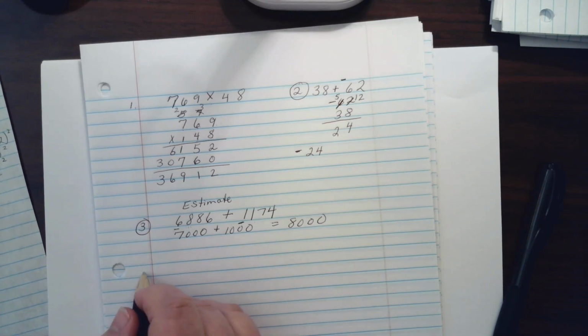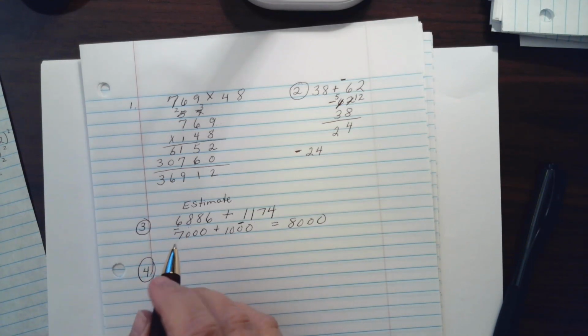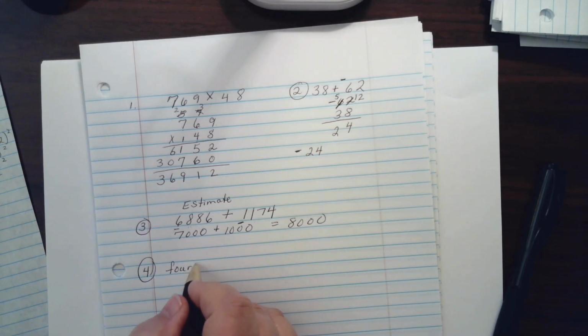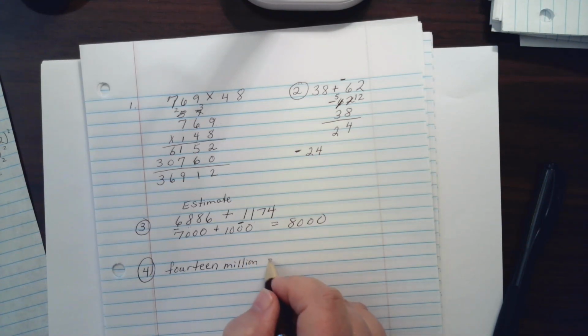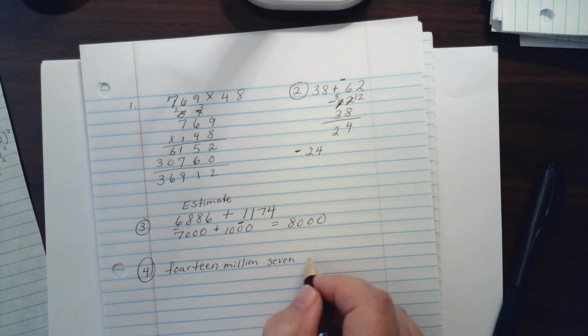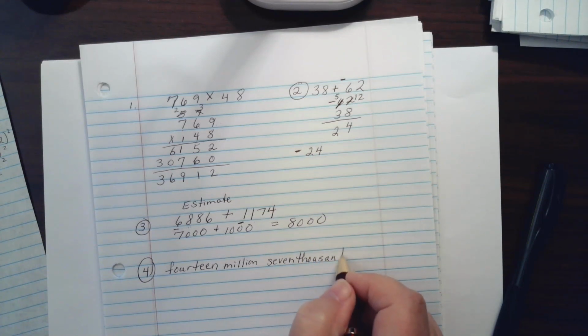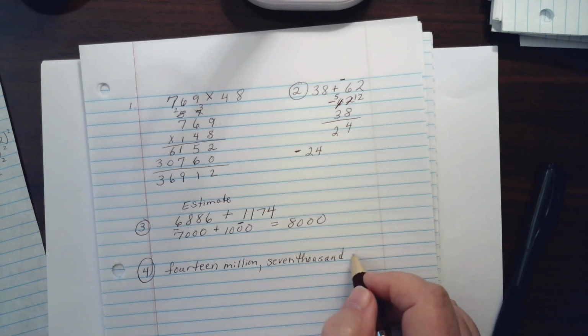is to write a certain number. And I think the number is something like 14. By the way, some of y'all need to learn how to spell these numbers. 14 million. Let's change this to 7,000. $38.